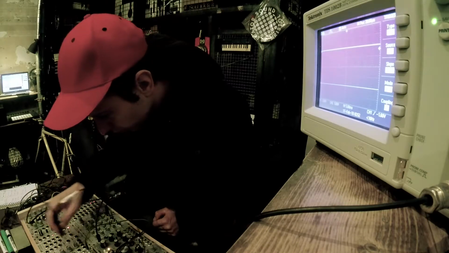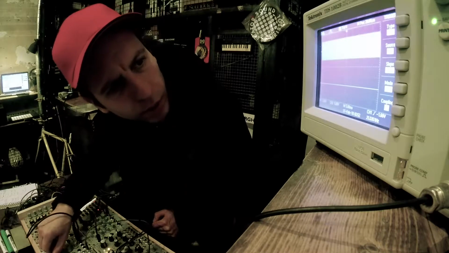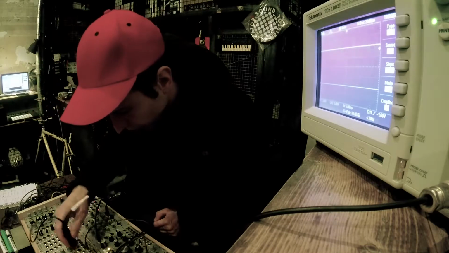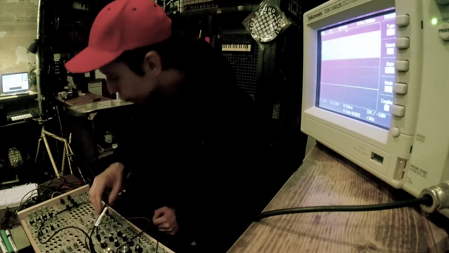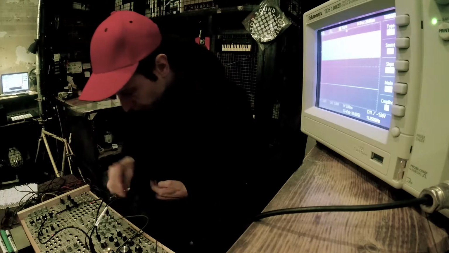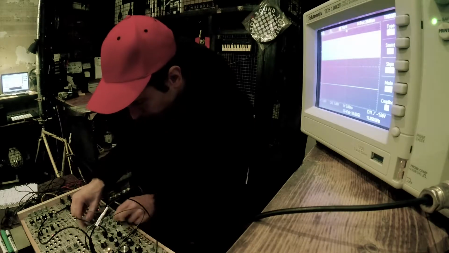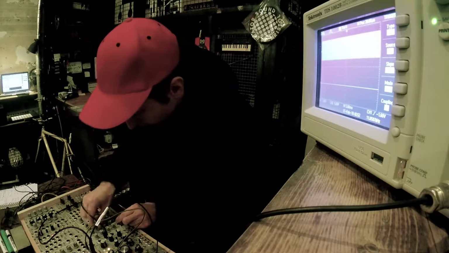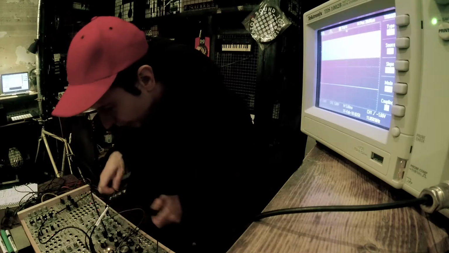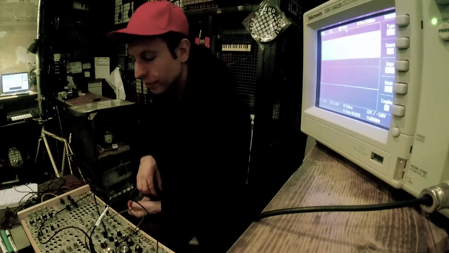Actually, maybe I could try it with this one. What would this one give us? This one gives us 3.2K, so not even close. Okay. What I can also try is put a DC signal into the CV control of the oscillator to get out of the range which is available through the dial.